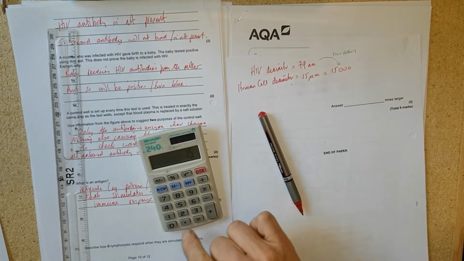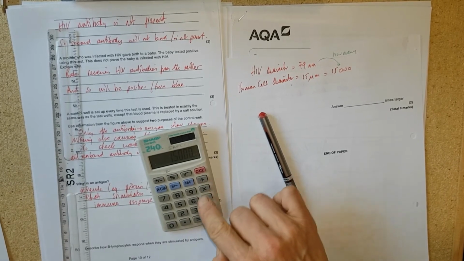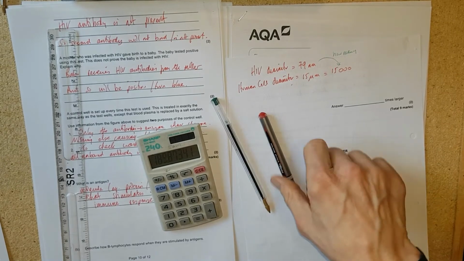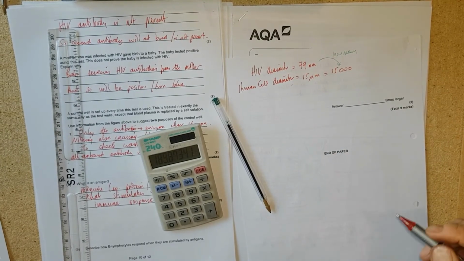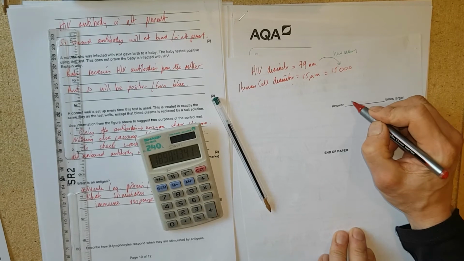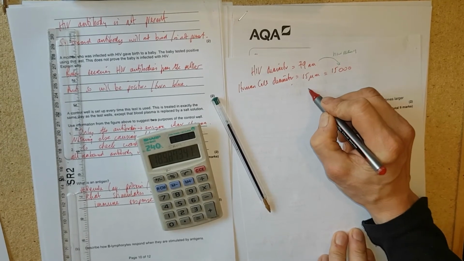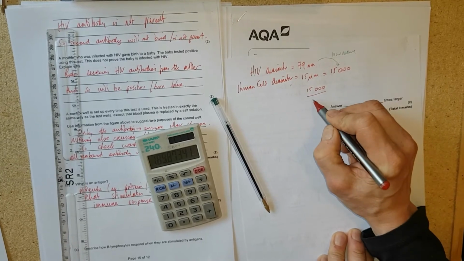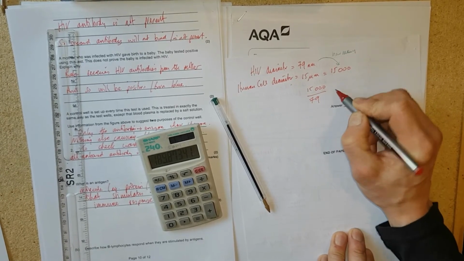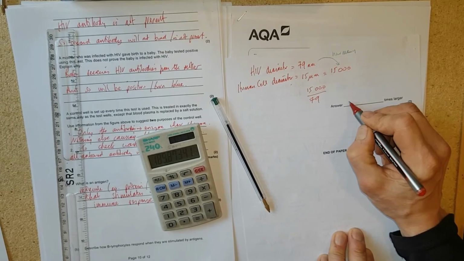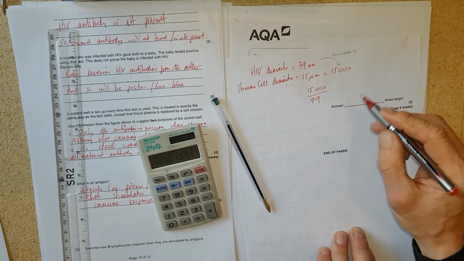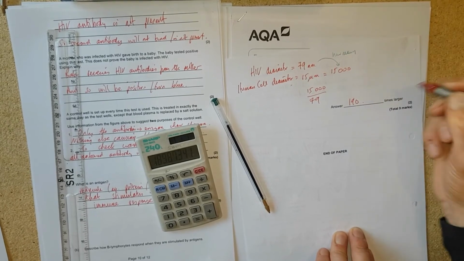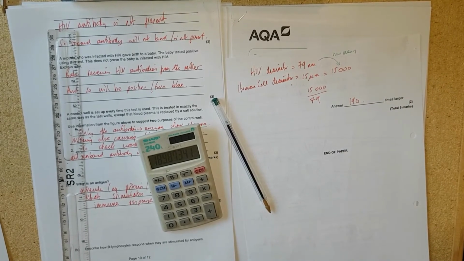So 15,000 divided by 79 is 189.8, so 190 times larger.